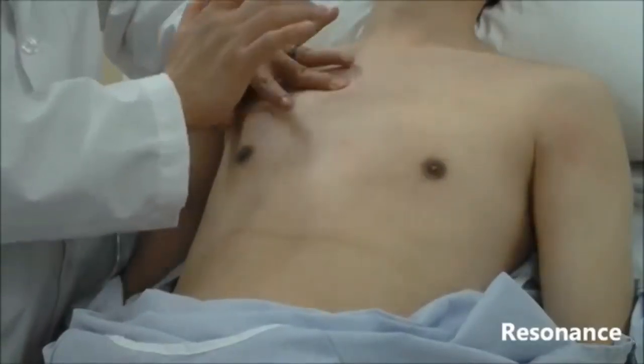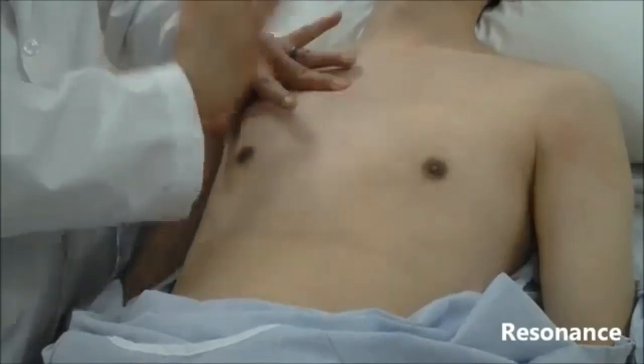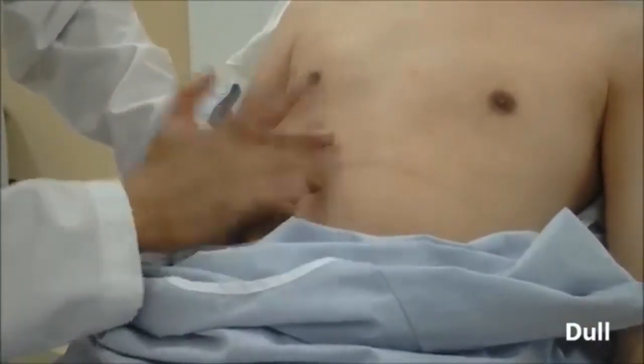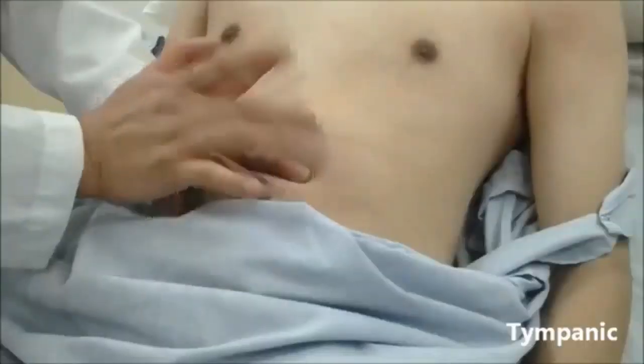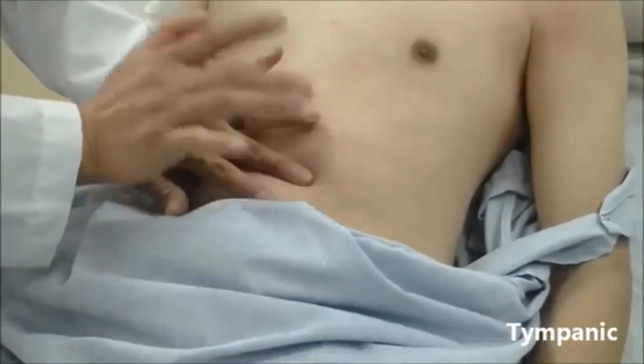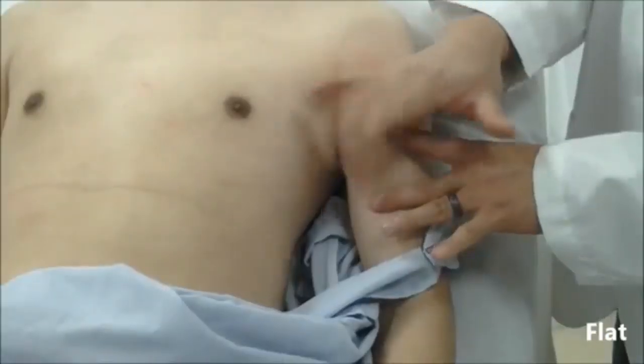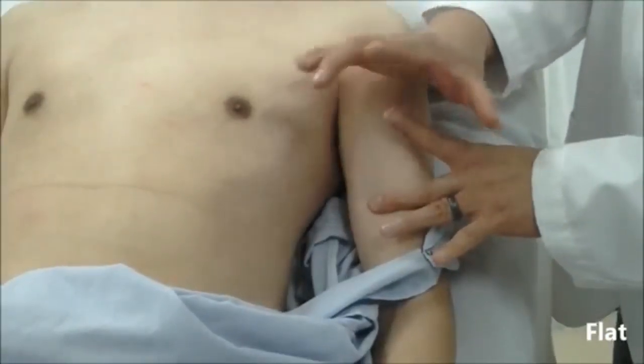This is a normal resonant sound. This is a dull sound. This is a tympanic sound. This is a flat sound.